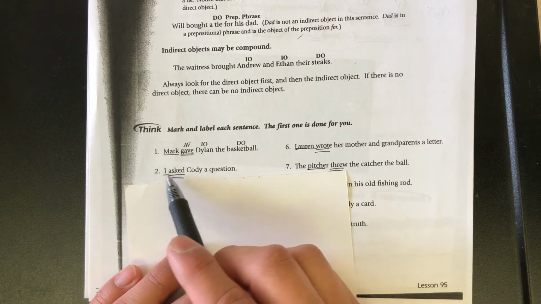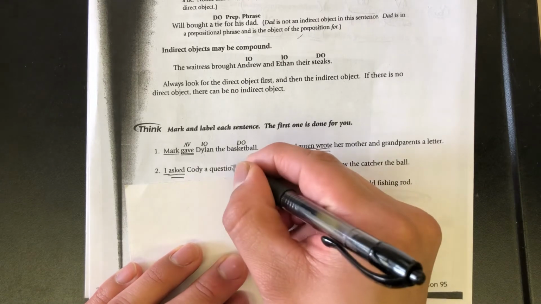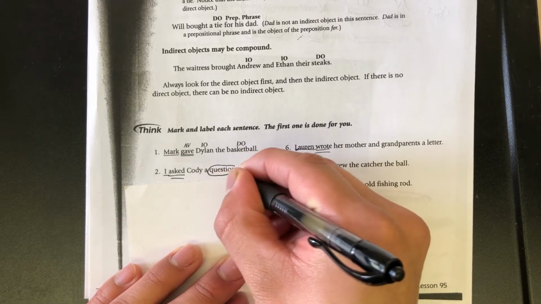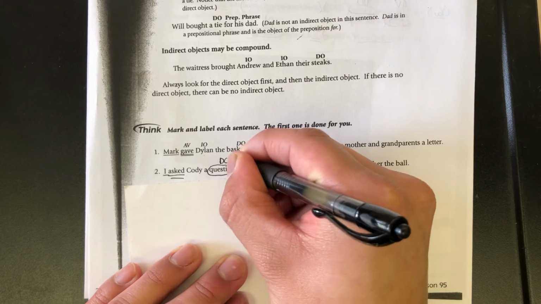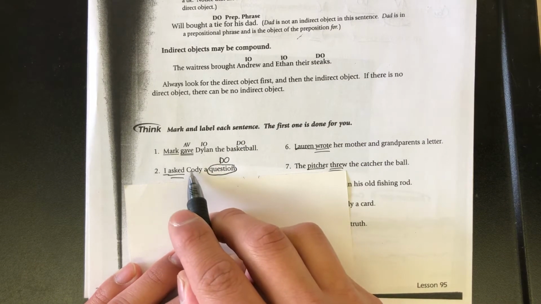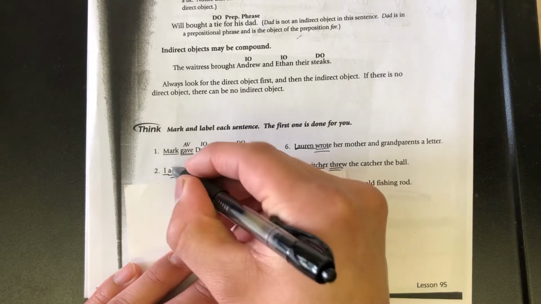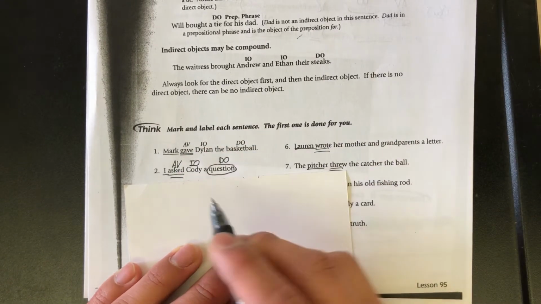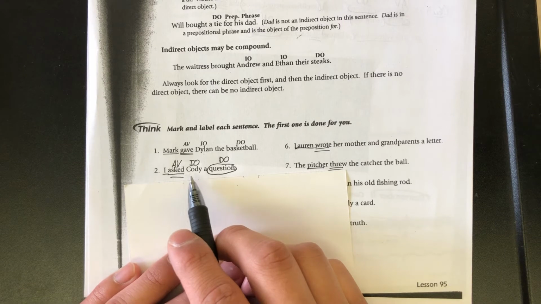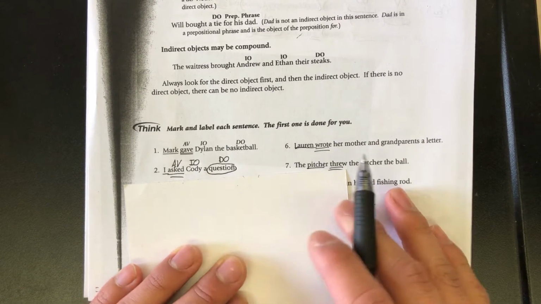Number two, I asked what? That's the question for the direct object. I asked a question, so that's my direct object. To whom or for whom? So to whom is answered by Cody. So I asked, oh, and that's an action verb. Should be marking that too. So I asked a question to Cody.